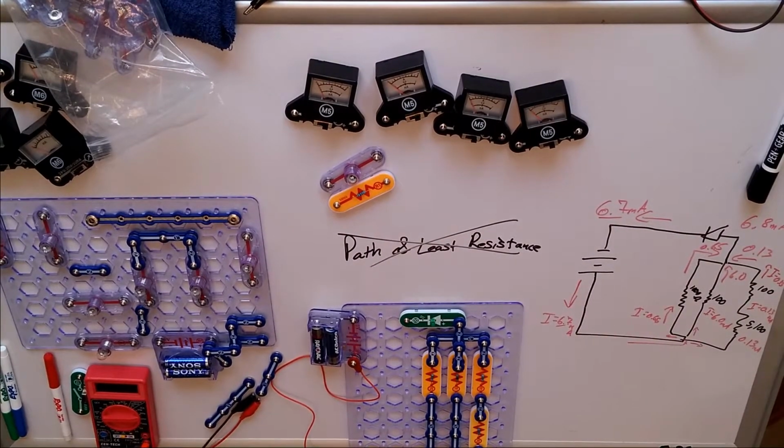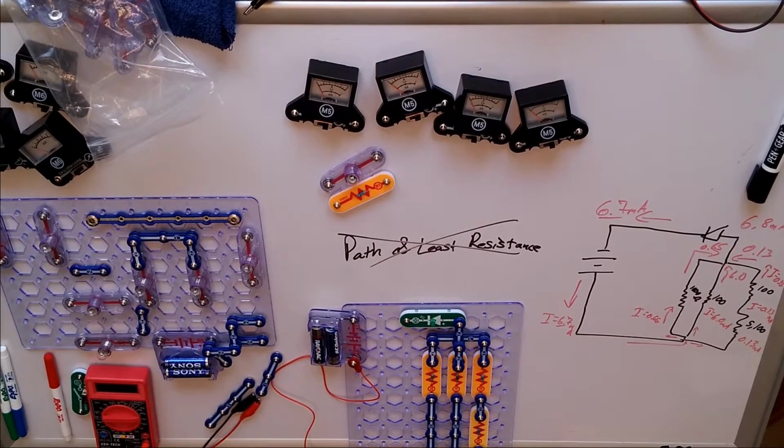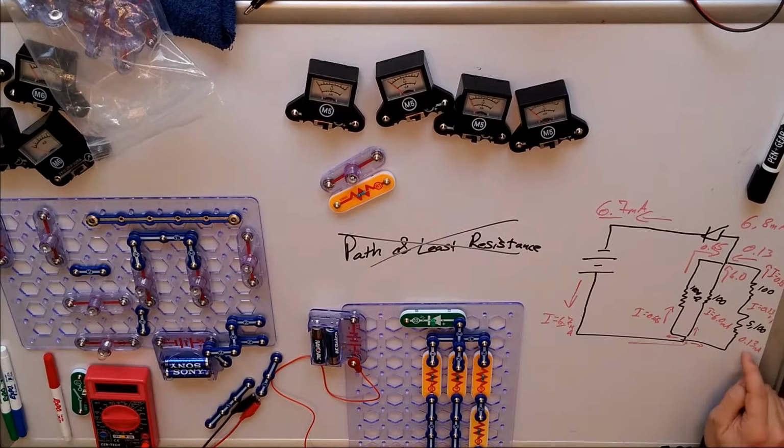But the electricity will go through any and all paths available if they can move through it. It's not just path of least resistance that they go, oh, that one's easiest, I'm going to go for that. They actually split up. Whatever has the least resistance will end up with the most current, but not all of the current. This one over here is 6,000 ohms is its resistance, and yet we still saw a little bit of the charges going that way.